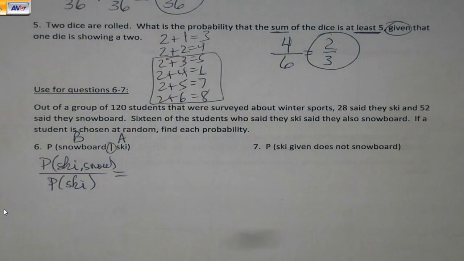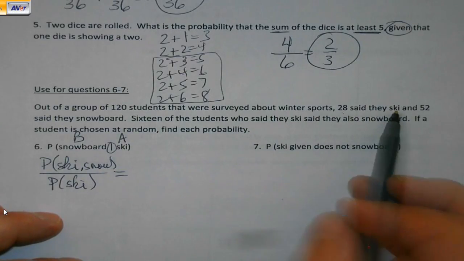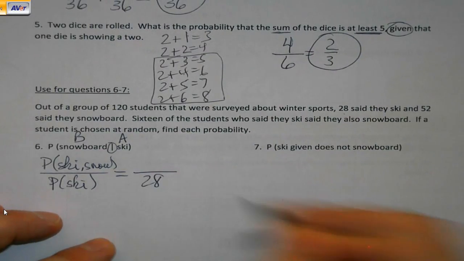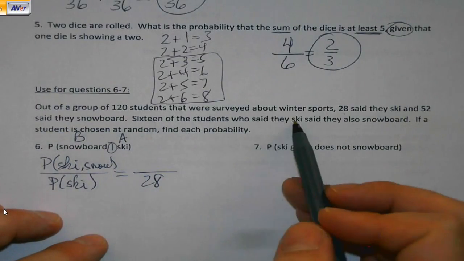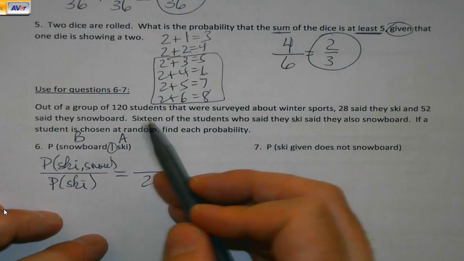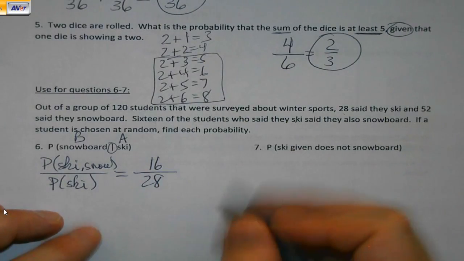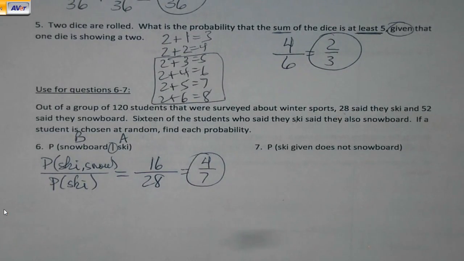Let's see if any of the numbers are direct in the problem, or if I'm going to have to get a little creative here. Group of 120 students. 28 said they ski. Okay, so that one's good. And 52 said they snowboard. 16 of the students who said they ski said they also snowboard. Ski and snowboard, 16. Okay, that wasn't bad that time. A little math enter every time. But it's always A on the bottom, after the slash, or after the given.